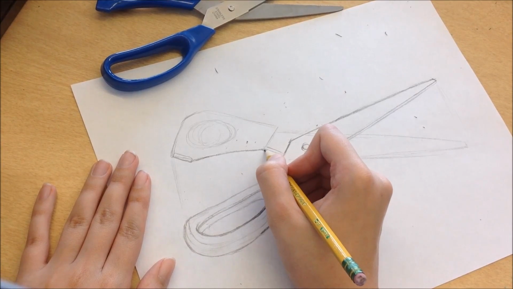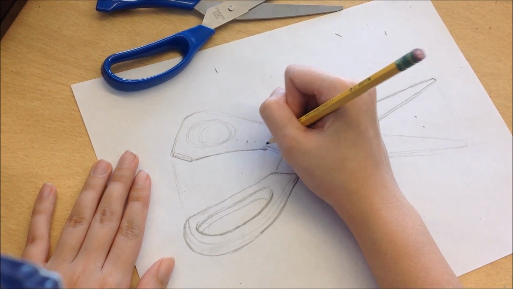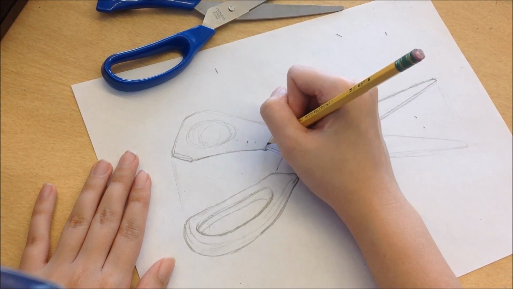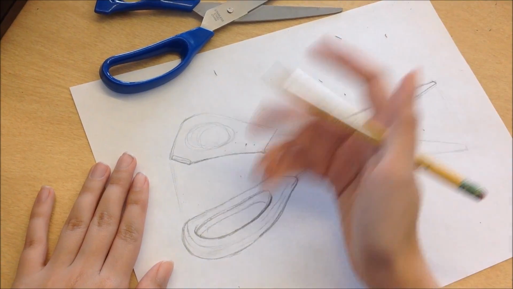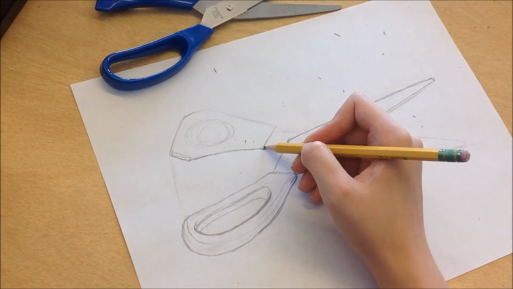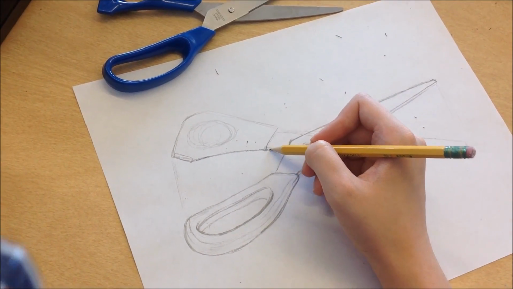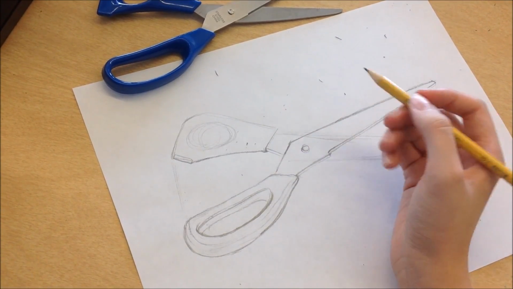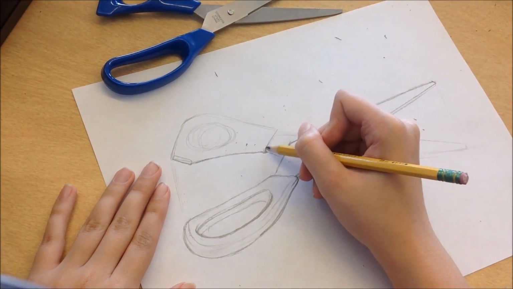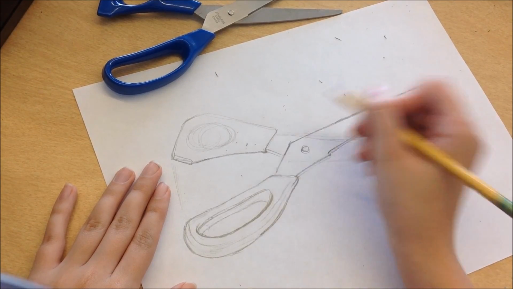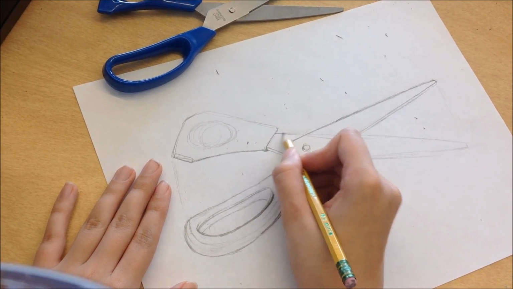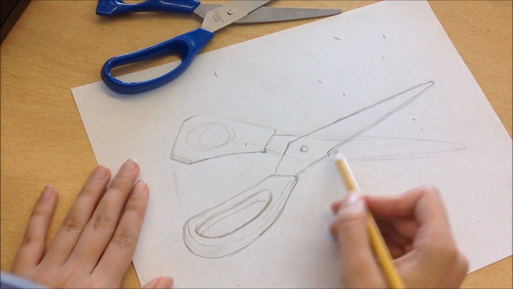This shape kind of wraps around this form. When things wrap around each other, you want to curve it towards the end so it looks like it's disappearing behind it. That way, it gives a stronger illusion that they're actually interlocked.